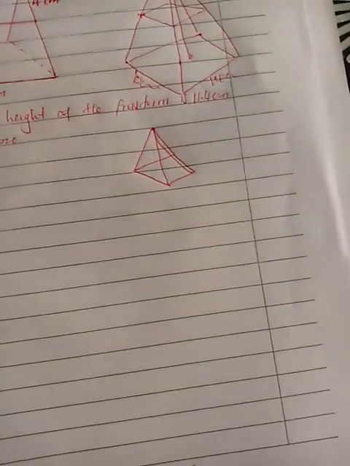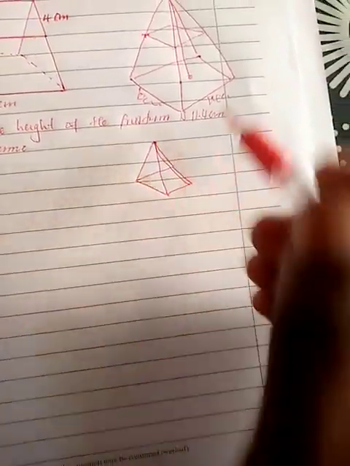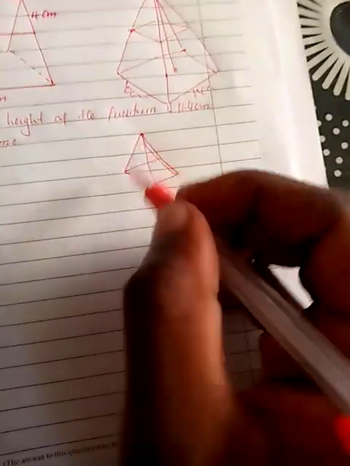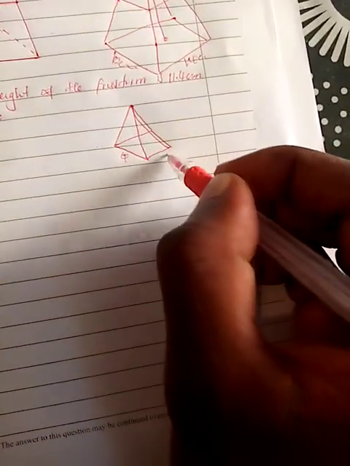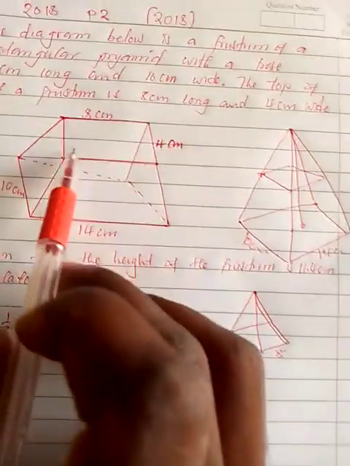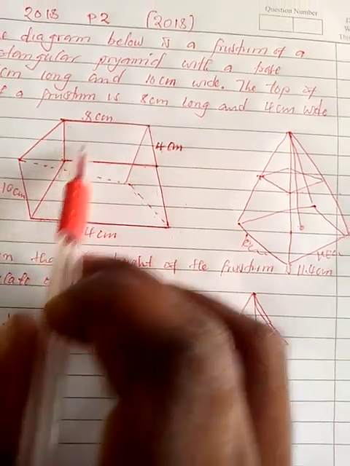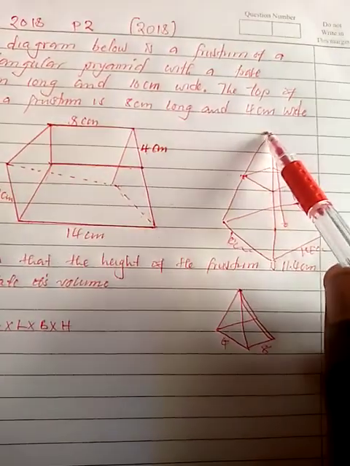I think I'm not good at drawing, but I try to demonstrate something here. From this part here we have 4, then 8 here. This part here has to go there, it has to reach this point like this.